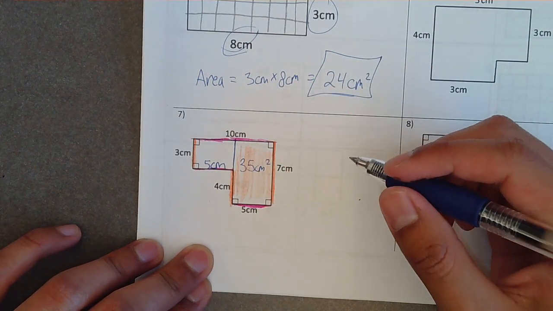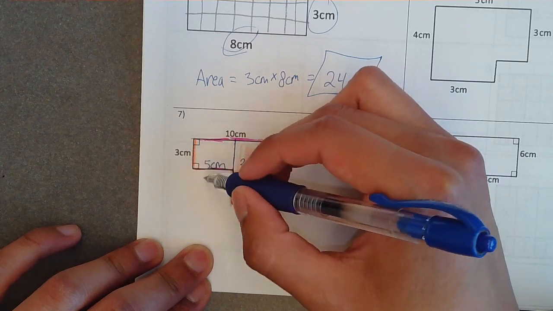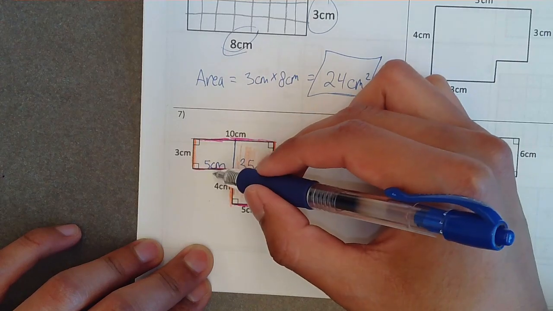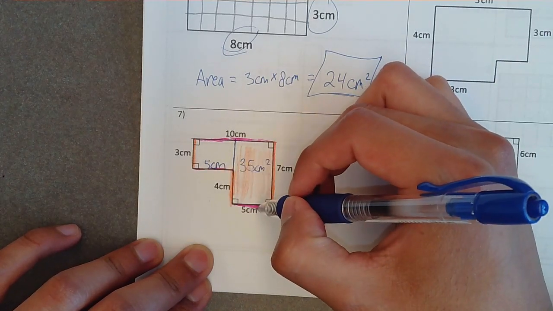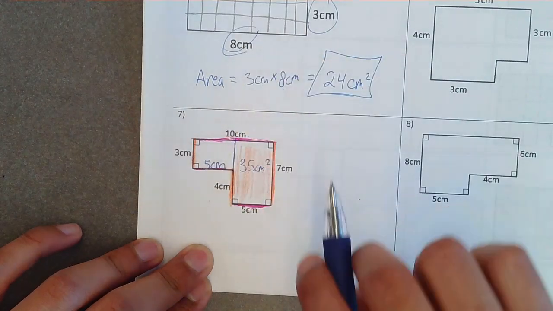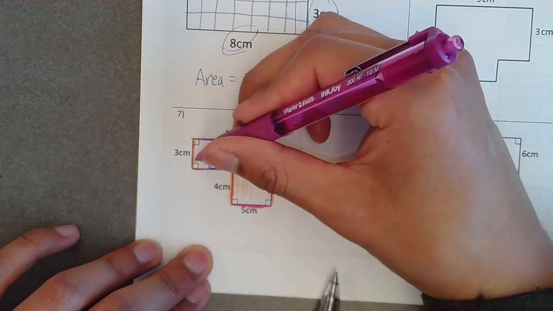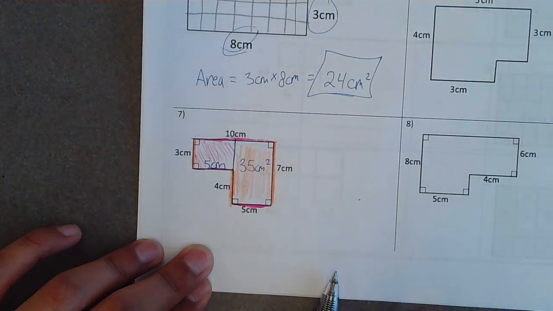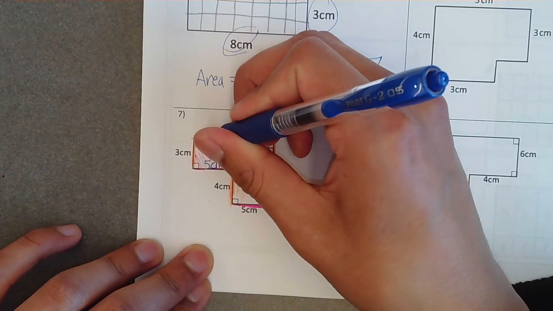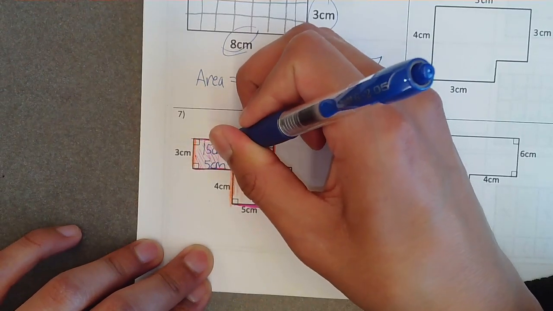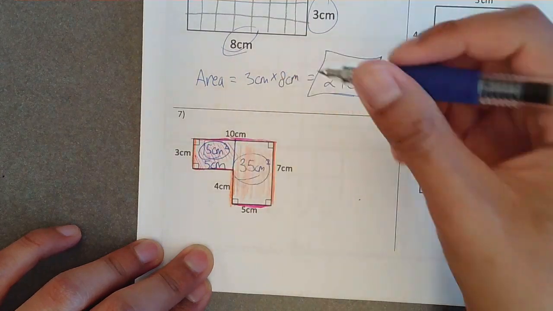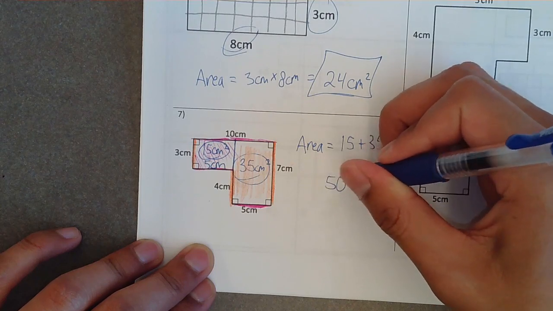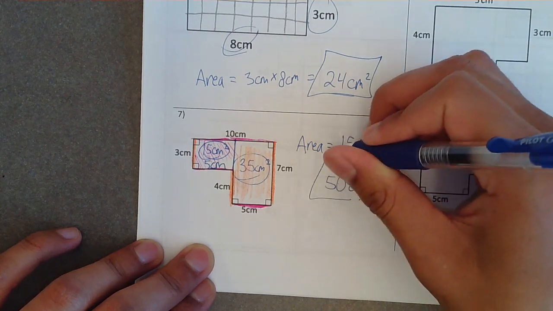centimeters squared. The area of this smaller rectangle, well, I don't care about the 10 centimeters because I've already split it up into this 5 centimeter up here and that 5 centimeter down there. So what is the area of this rectangle? I'm going to shade in pink on the left. 5 times 3 will end up being 15 squared centimeters. And the area of this L shape in total, 50 square centimeters.